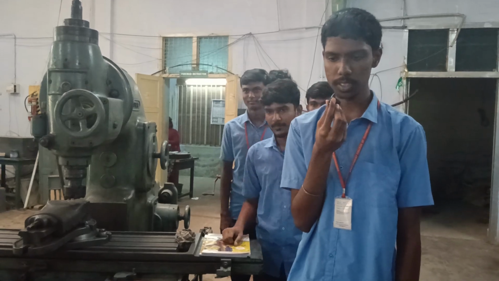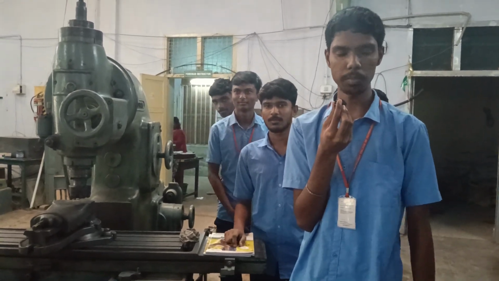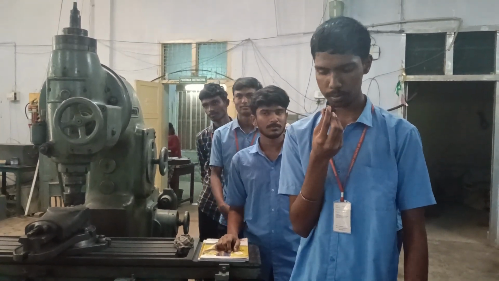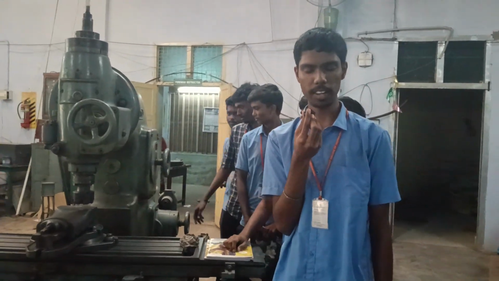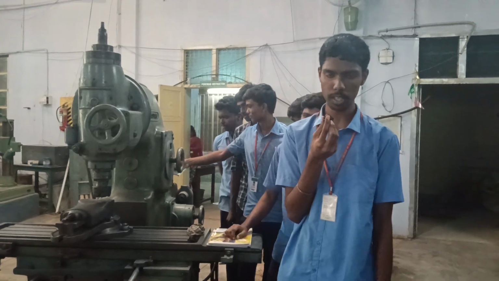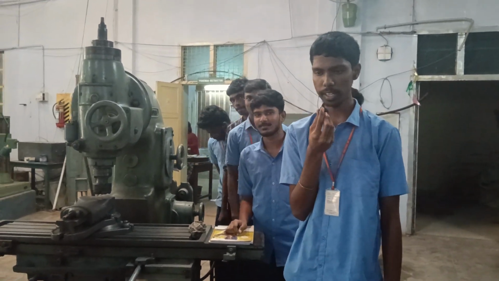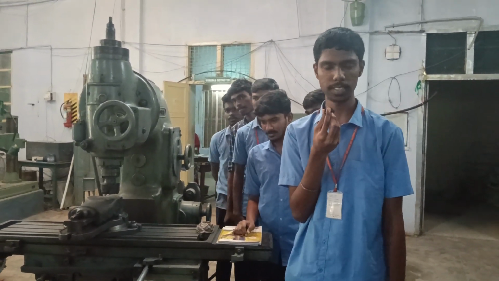The vertical milling machine is a very versatile tool in machinery, where we can perform operations like face milling on flat surfaces, end milling, boring for hole enlargement, and drilling, etc.